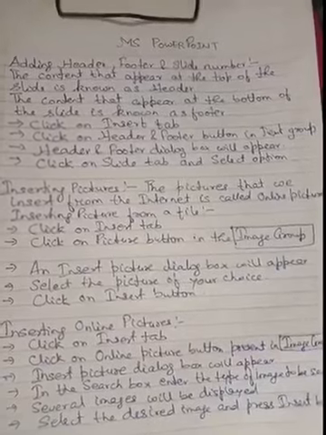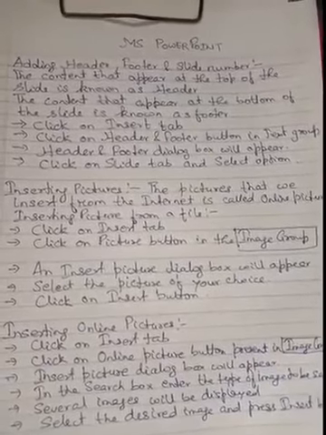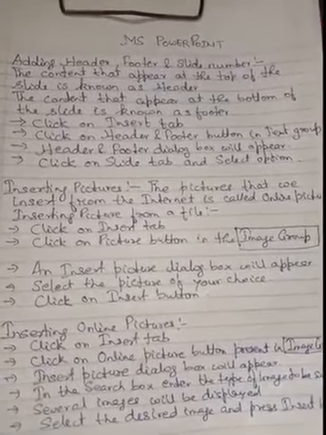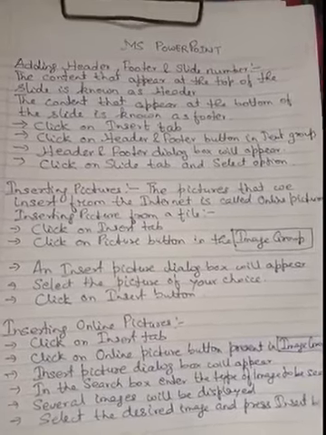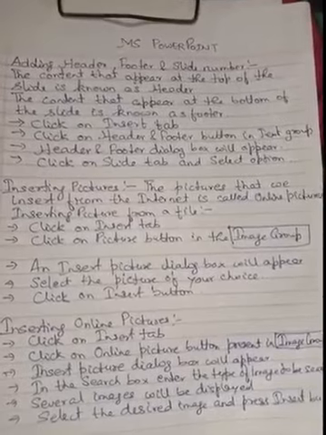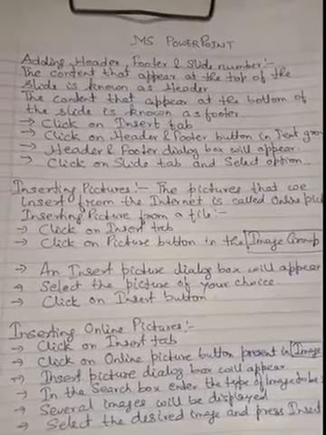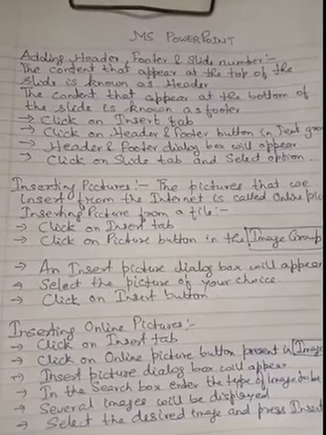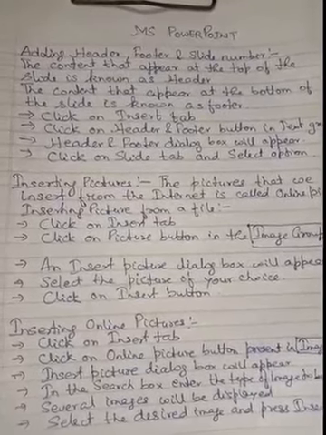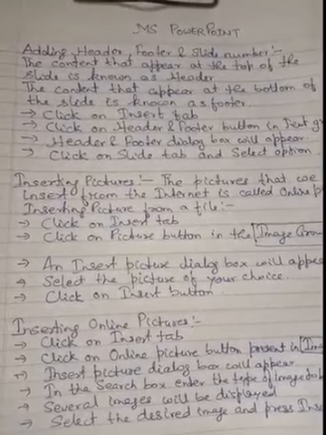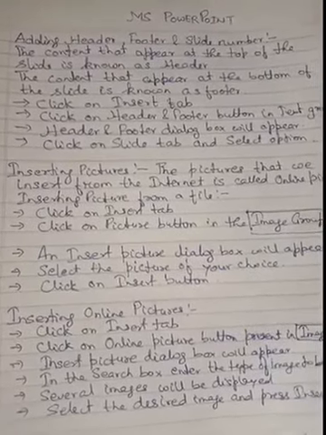What is a picture? How can we insert the picture from a computer file? What is an online picture? How can we insert online pictures? The steps required to insert a picture from the internet, and the steps required to insert the picture from the computer file. So these were the contents of this video.